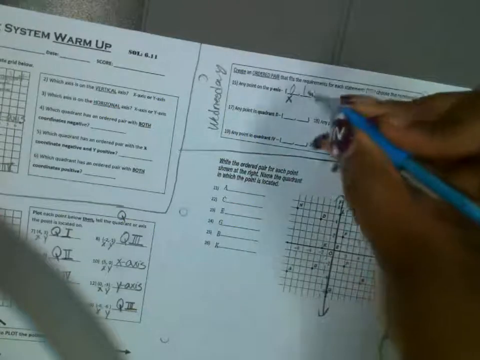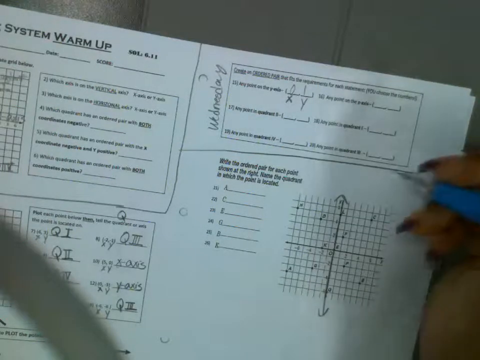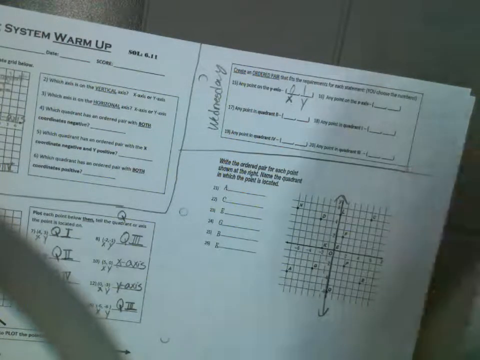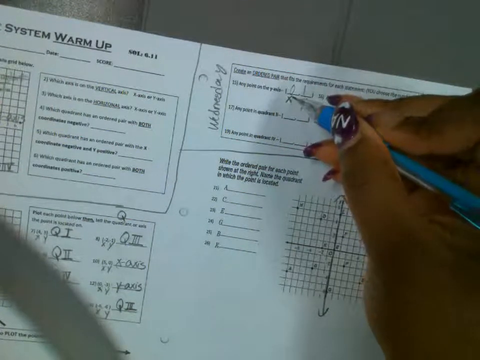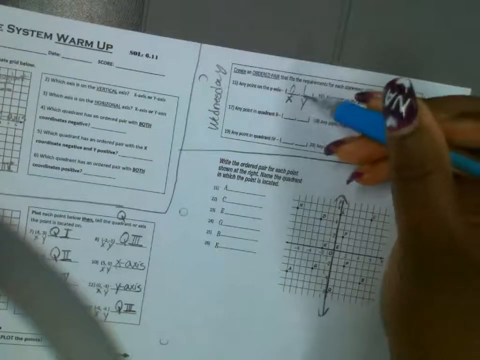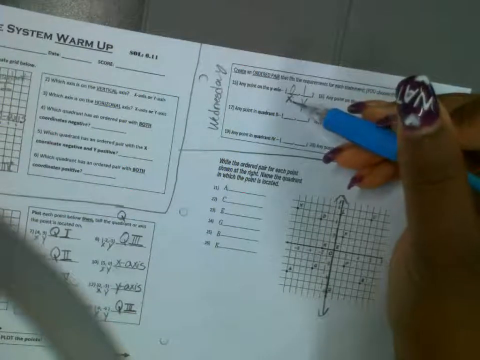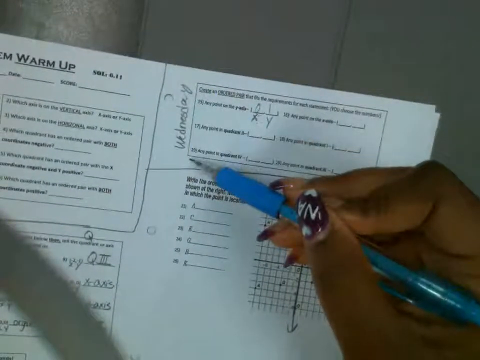Any other examples besides 0 and 1? Can somebody think of another ordered pair that will be on the y-axis? As long as 0 is the first number, it's on the y-axis. Not negative 2. 0 and negative 2 would work because the first number is 0. That's good. Anybody else? Lauren, what would be an example? We're on this right here, the warm-up. Wednesday warm-up.